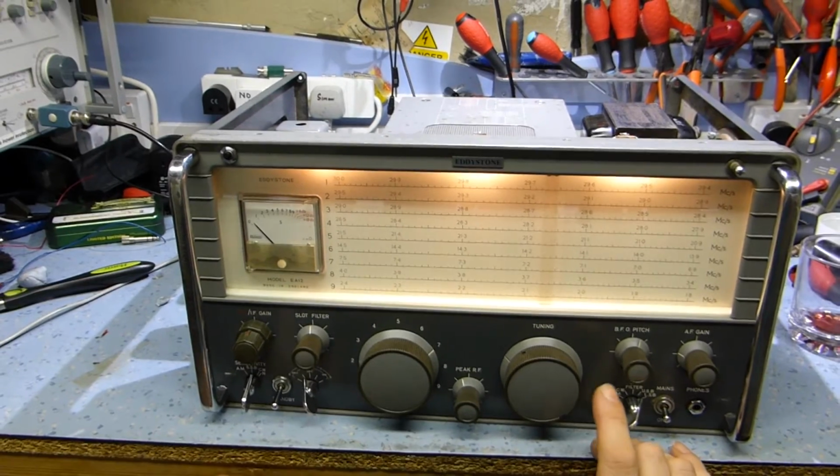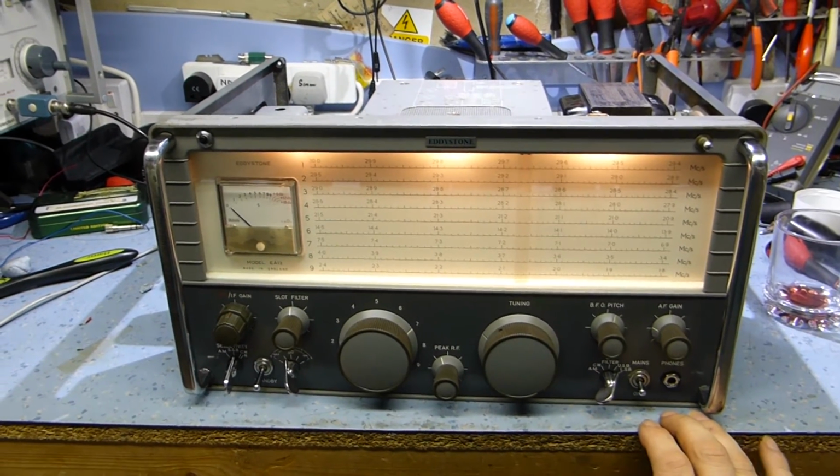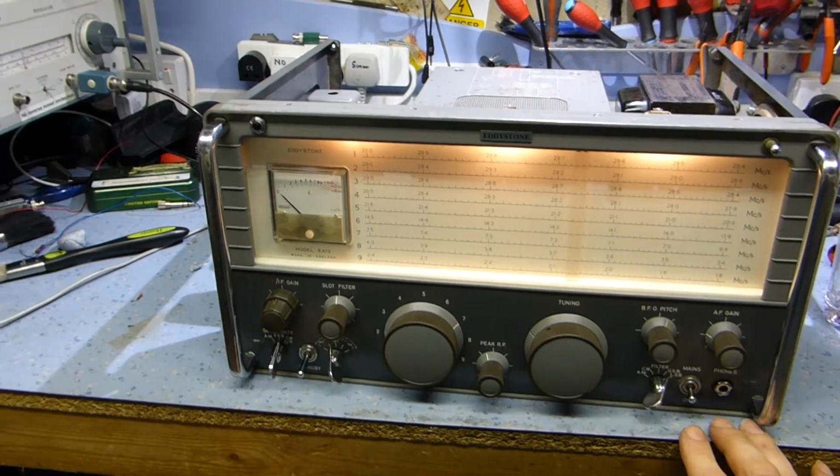Por favor, standby Euro, 1 minute standby Euro, estaciones Eco Alfa de España, adelante.